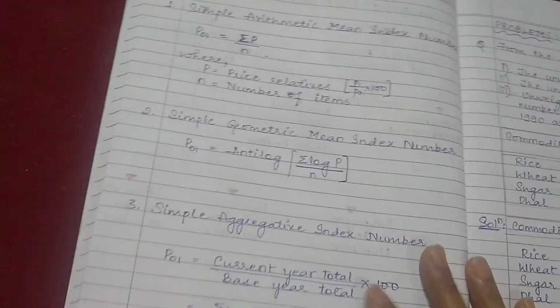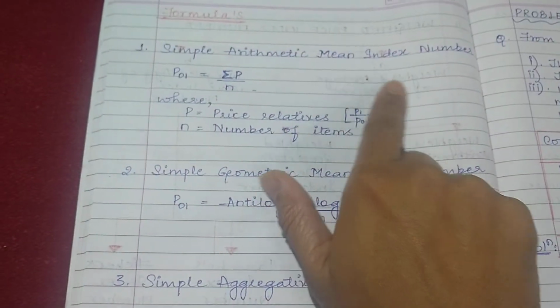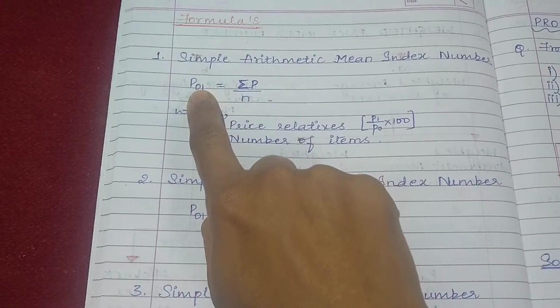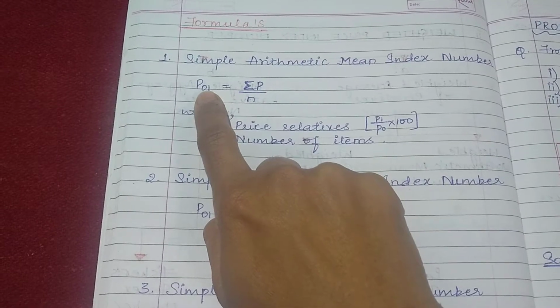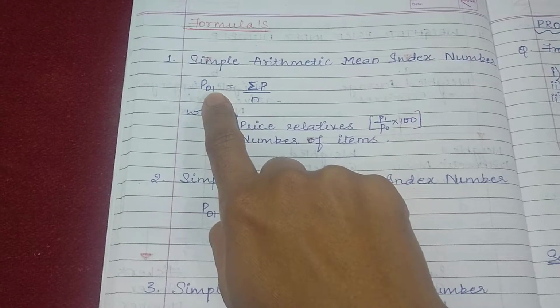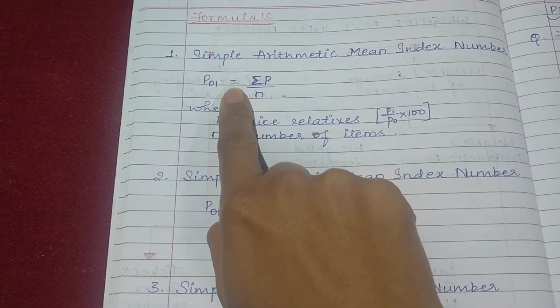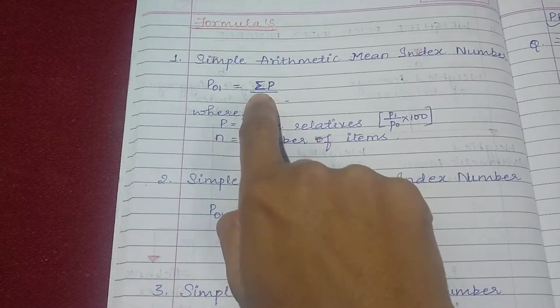Now coming to the formula for the simple arithmetic mean index number, P01. It is called P01. What is this 0? 0 represents the base here. What is this 1? 1 represents the present, the current. Now P01 is equal to sigma P divided by N. What is sigma P?